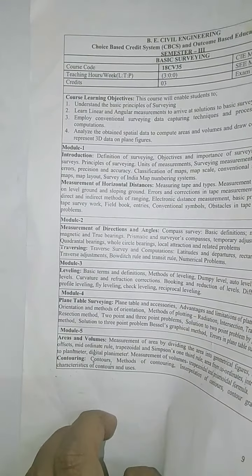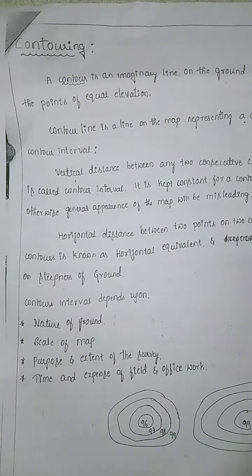Now in the previous classes we have seen how to determine the area and volume. So if the ground has too much slope, either inclination or declination, how to represent those particular areas diagrammatically, that we can do by contouring.